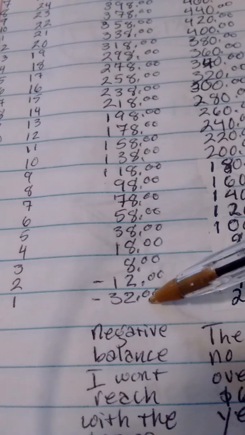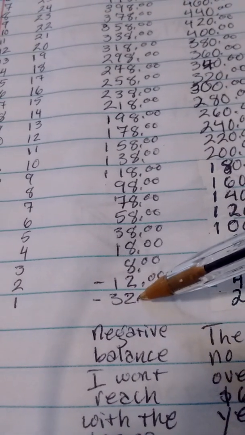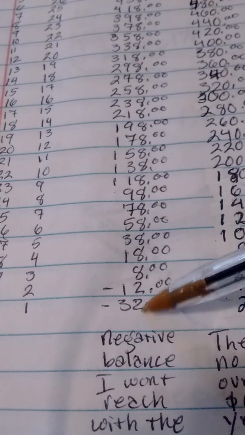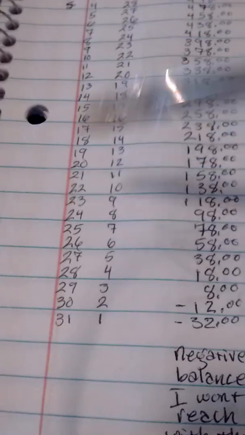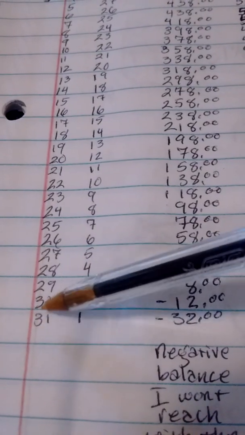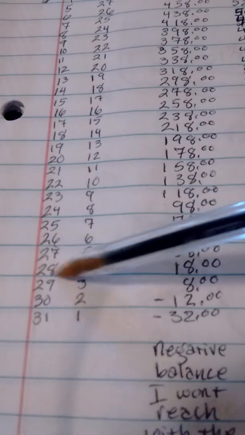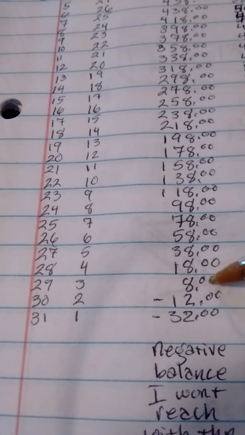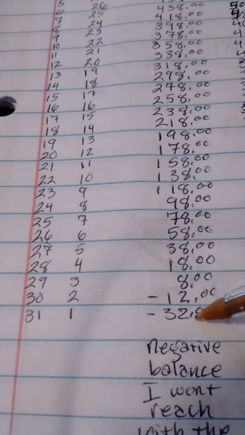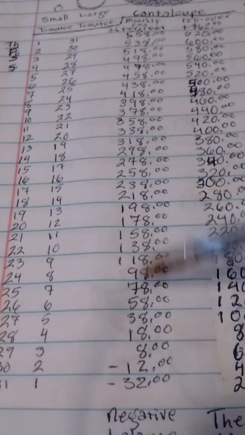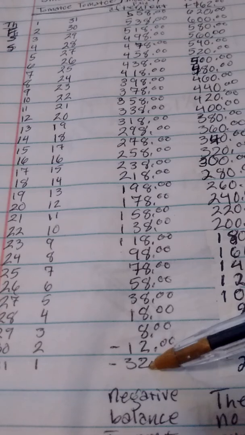Okay, so in order to avoid going into a negative balance, I need to save money. I need to save at least $32 with a 31-day month. With a 29-day month, I wouldn't necessarily reach a negative balance, but with this one I do. So in order to save that, during the month I would need to just save $32.